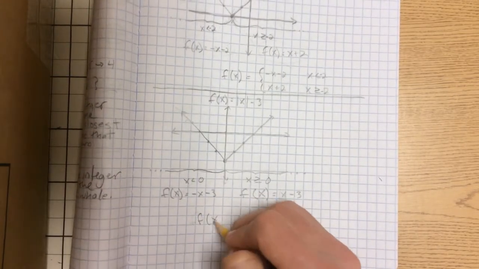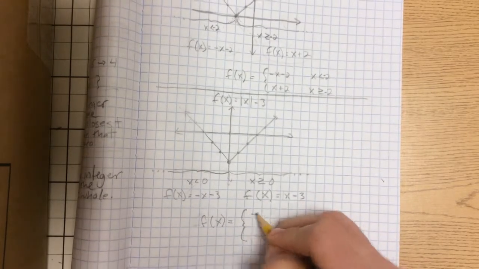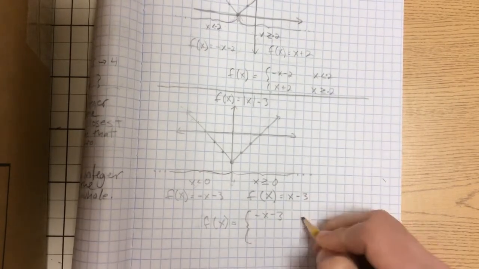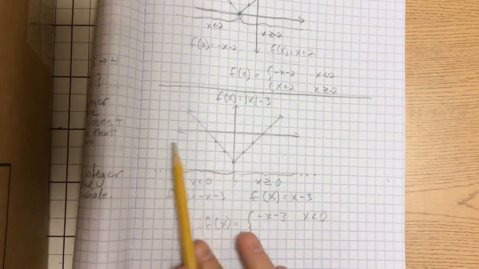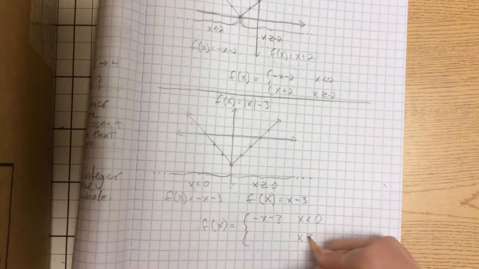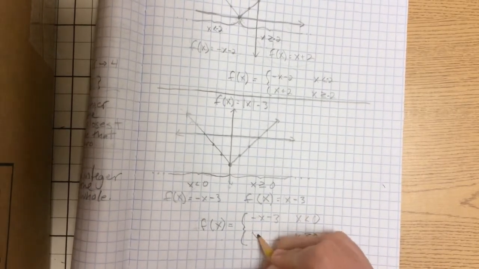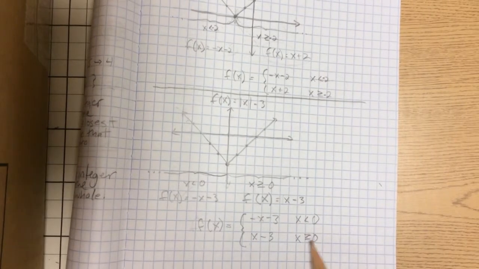So all in all, we're going to define it like this. f of x is equal to two cases. It's going to be equal to negative x minus 3 when x is less than 0. Right? So when x value is less than 0, we're going to use this line. And when x is greater than or equal to 0, we're going to use that line. And again, we could have put the equal to on here.